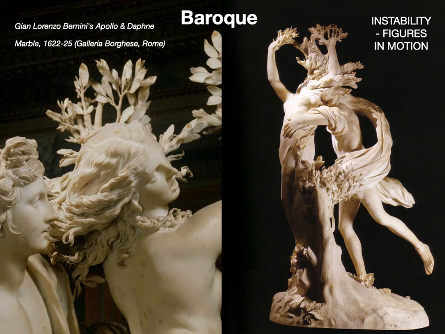So we see here in this extraordinary sculpture the heavy, solid material of stone created to look as light as air. We see leaves which are thin and breakable. We see movement. We see a sense of the wind, the speed at which these figures are in motion.